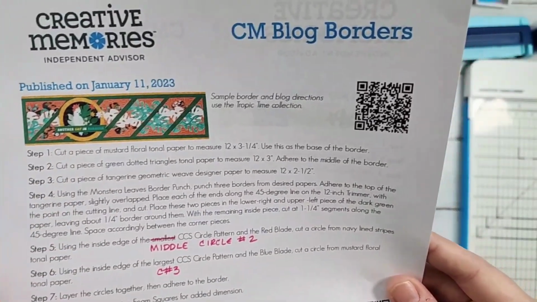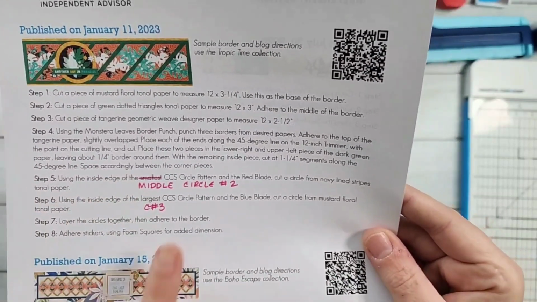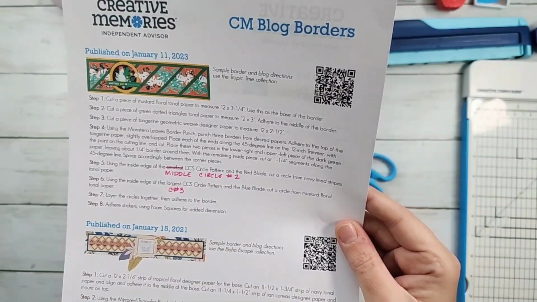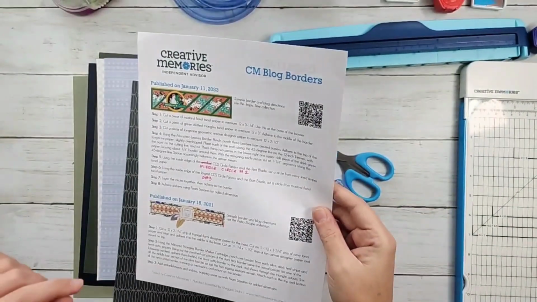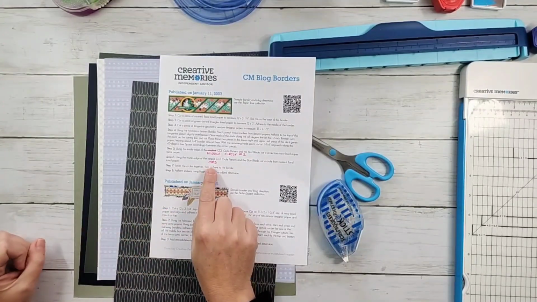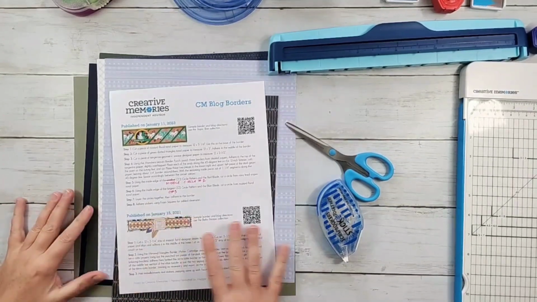You're actually going to use the middle circle, which I call circle number 2. It's a middle size, and you'll still use the red blade on the inside track, but it is the middle one. And then I say circle number 3, which is the largest. That is still how you do step 6. So that was the correction there.